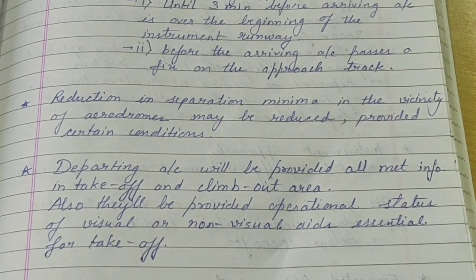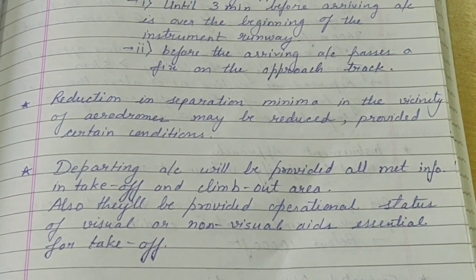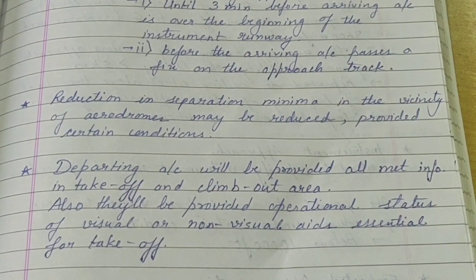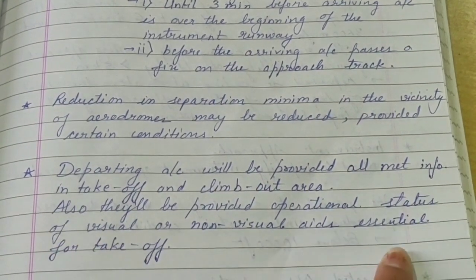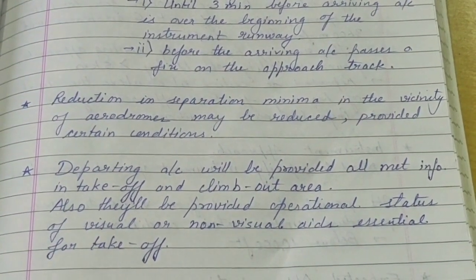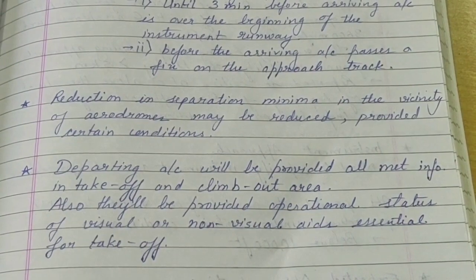Okay. Next point is departing aircraft will be provided with all the meteorological information in the takeoff and climb out area. Also, they'll be provided the operational status of visual and non-visual aids essential for takeoff. That is self-explanatory. So moving on.